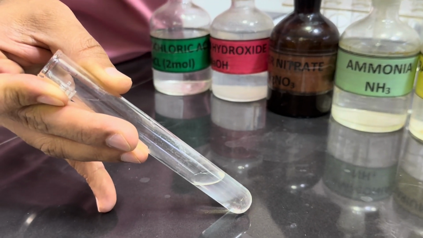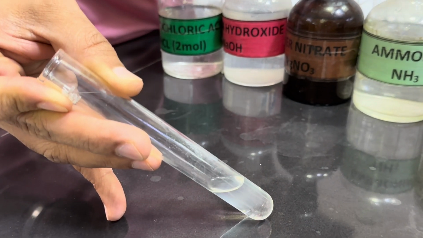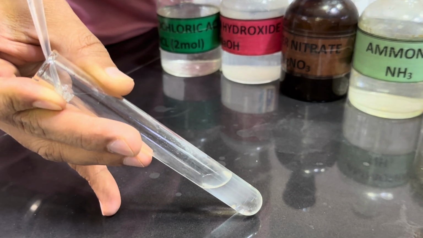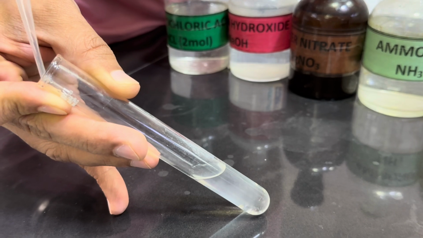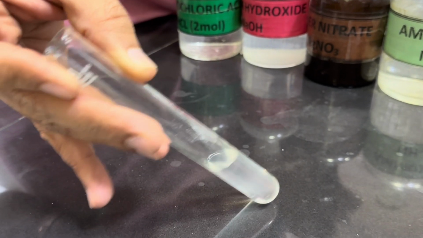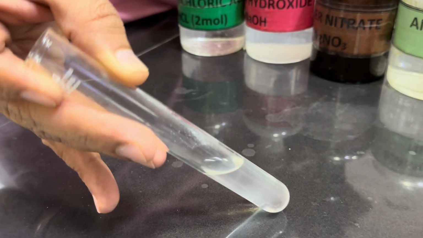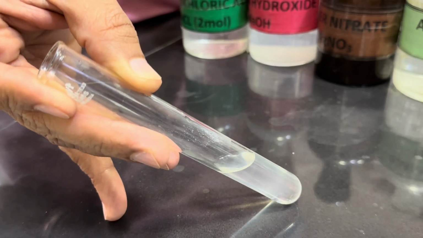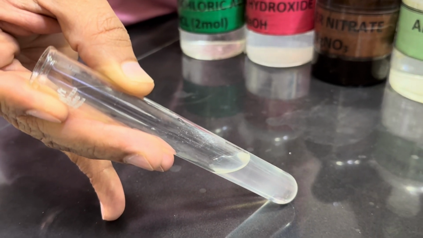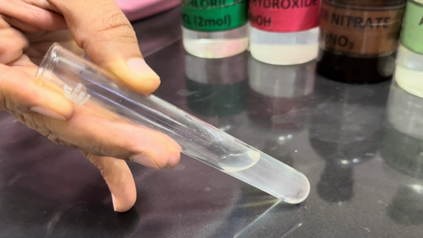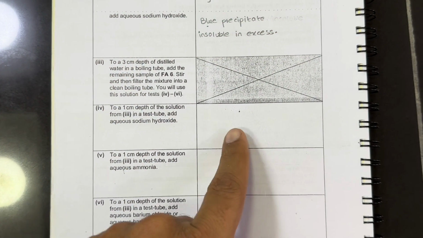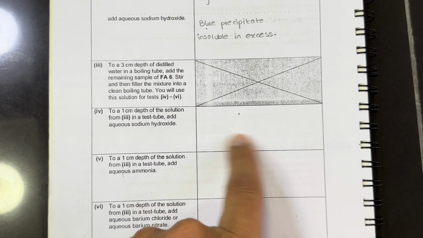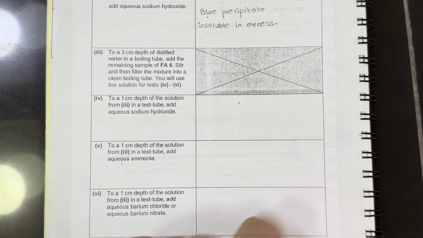And if I add this in excess, those white precipitates are not dissolving. So white precipitates which are insoluble in excess. We will record this observation here: white precipitate insoluble in excess, white precipitate insoluble in excess.